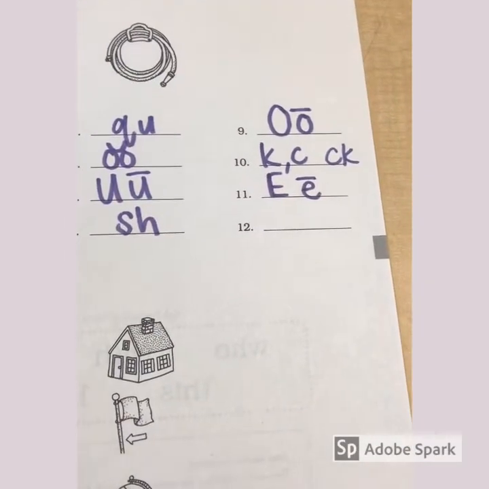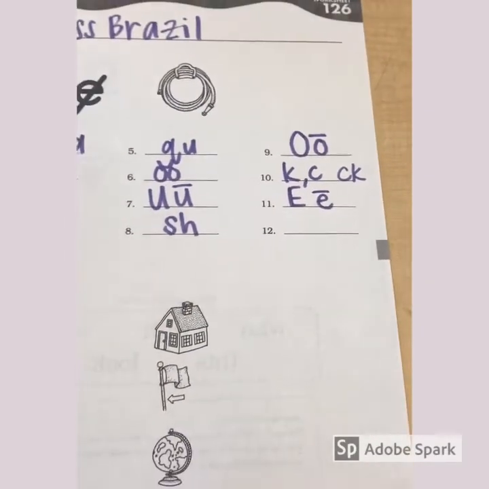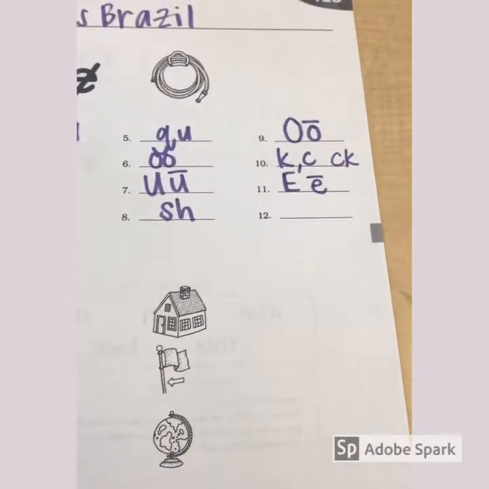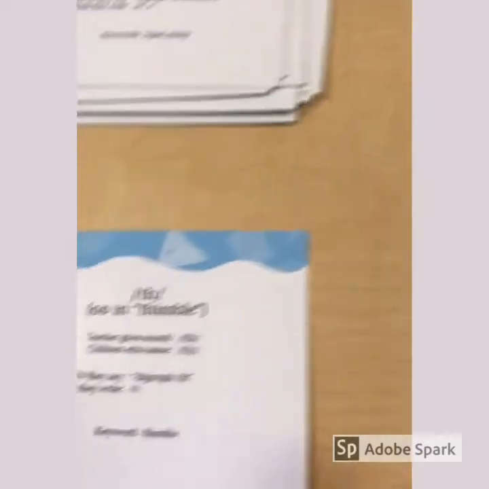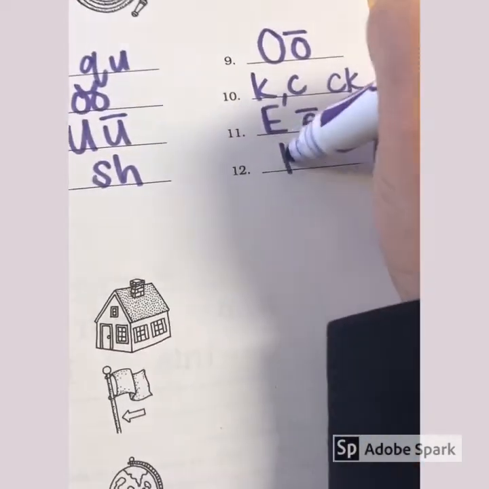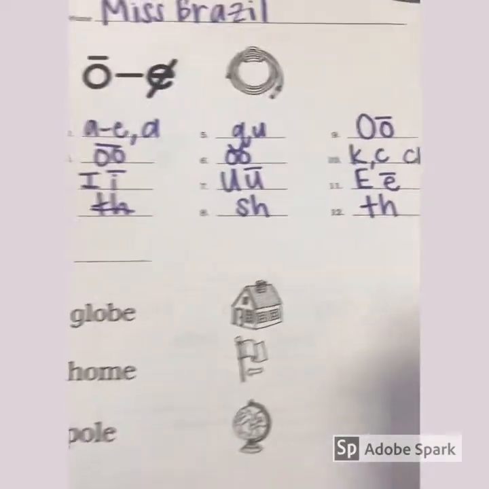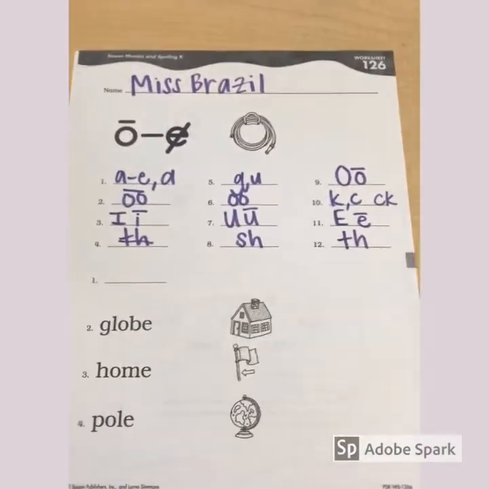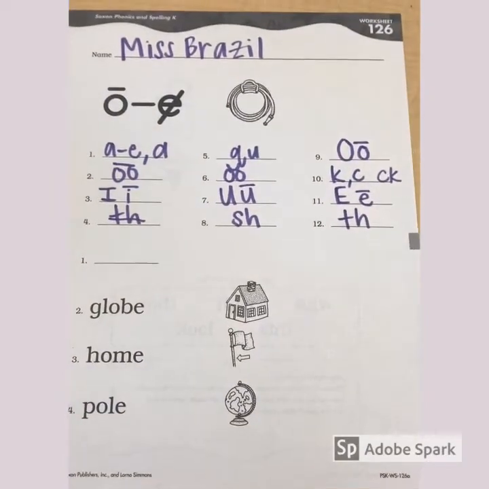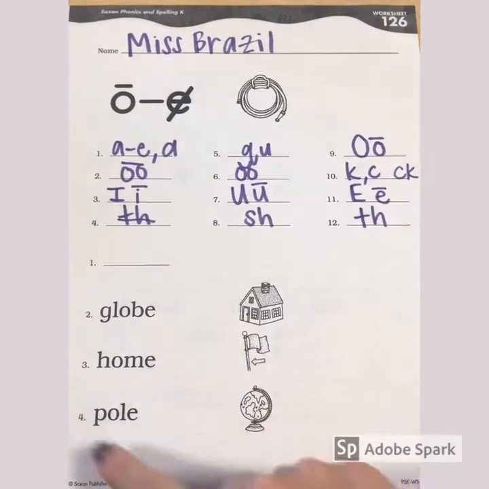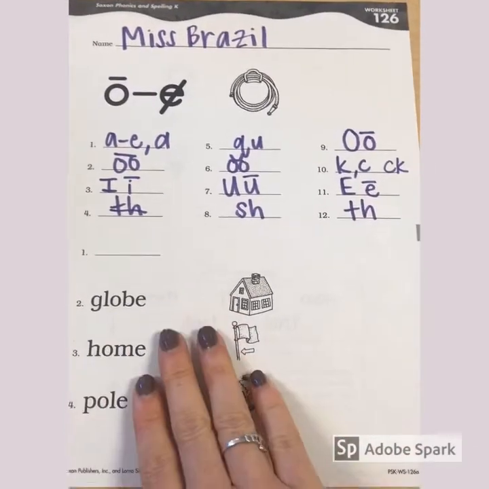This is a digraph. It makes the th sound, like in the word thimble. Which digraph makes the th sound? That's right, TH. And it's not a voiced sound because our throat does not vibrate when we say th. Awesome. Okay, you can pause the video right here. Make sure your 1 through 12 looks like mine. And then we're going to talk about down here. So don't do this yet. We're going to do it together. Okay?